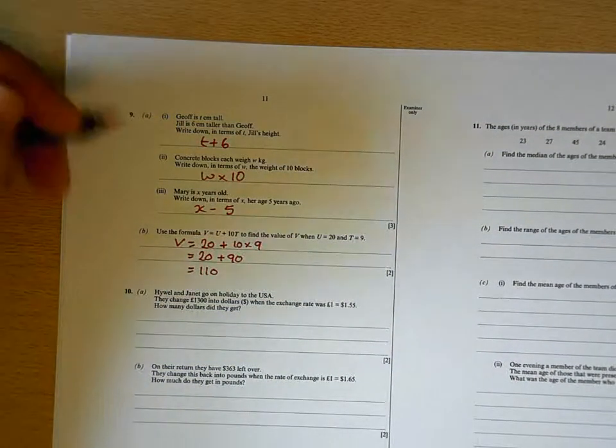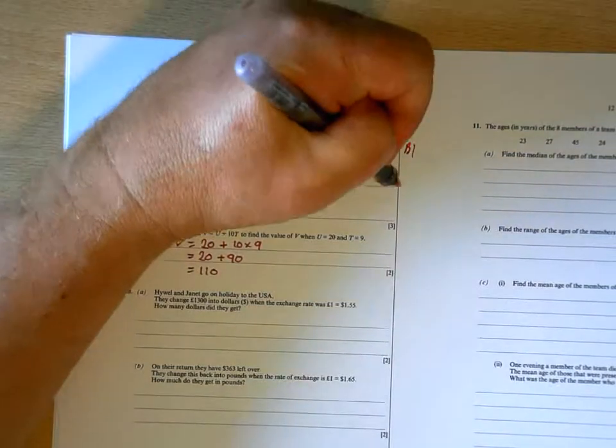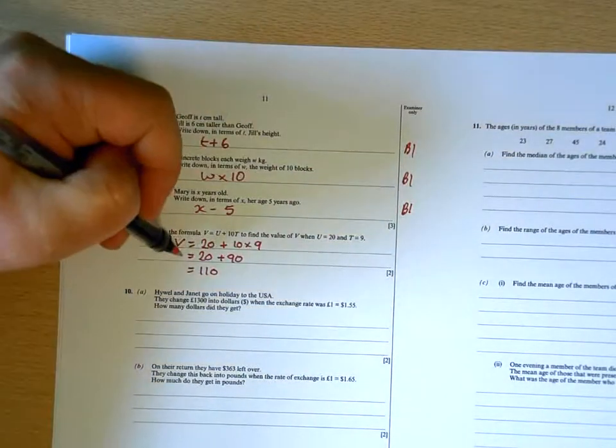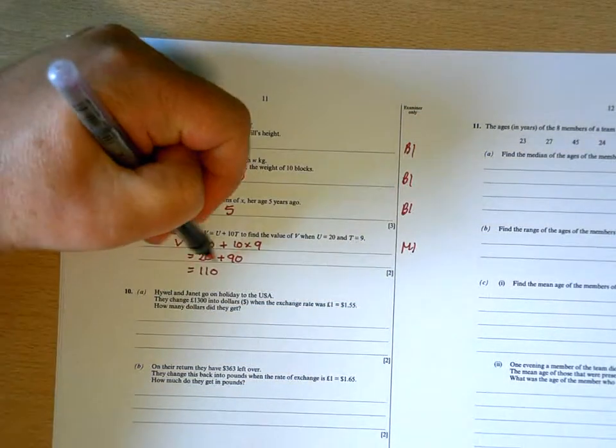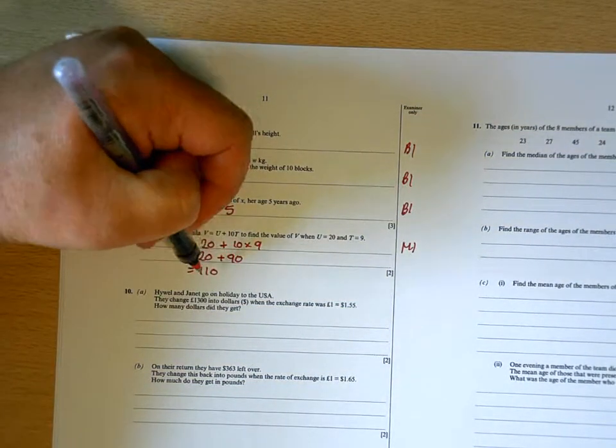3 marks for this, 1 for each. It's either right or it's wrong. And for this one, you're going to get a method mark by correctly working out the 90 first and then doing your addition from there.